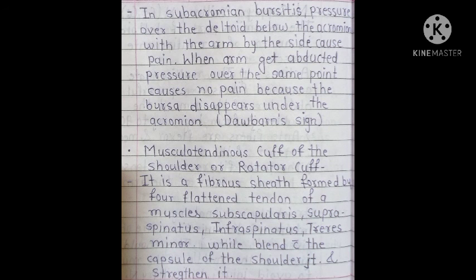When the arm gets abducted, pressure over the same point causes no pain because the bursa disappears under the acromion, and this is called the Dawbarn sign. Remember this sign.